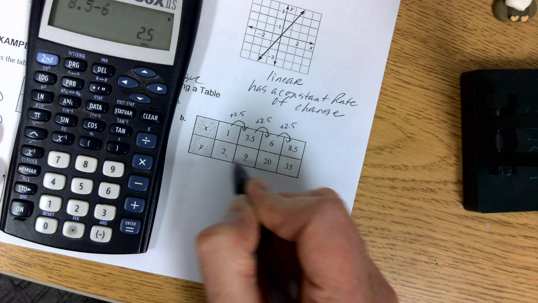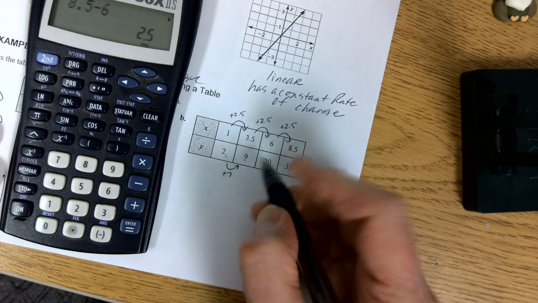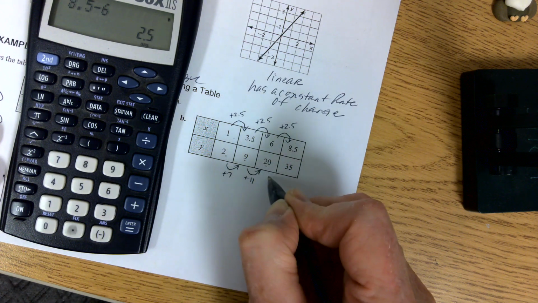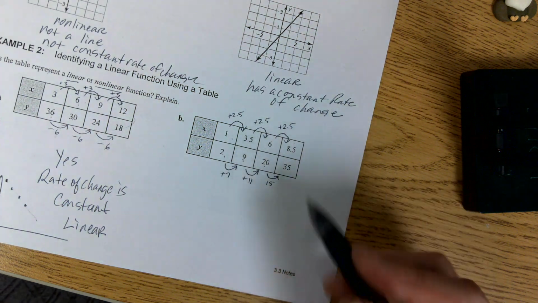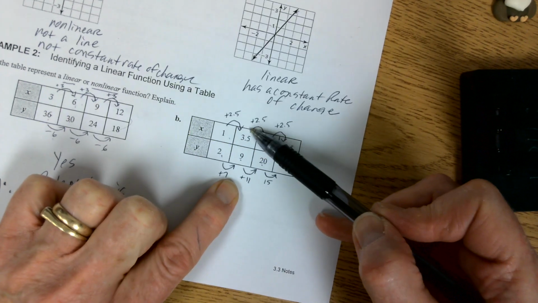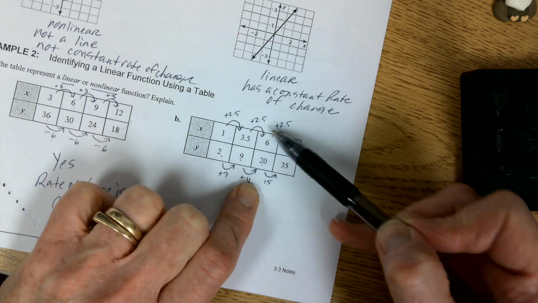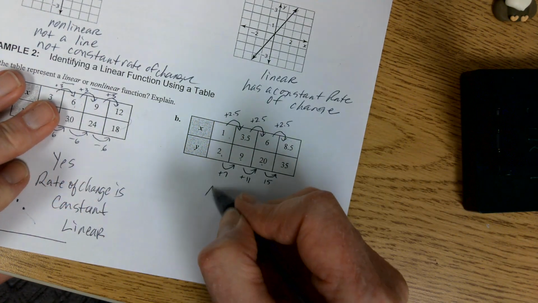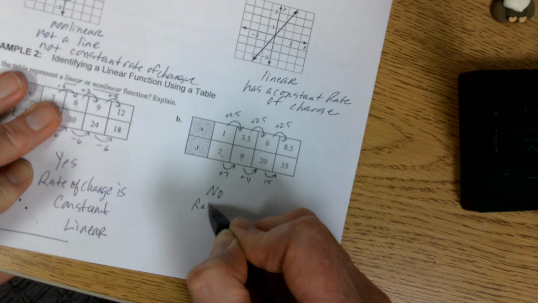2 to 9. 9 minus 2 is 7. You guys can subtract. 20 minus 9 is 11. 35 minus 20 is 15. So when I look at this, this is going up 2.5, and this is going up 7. This is going up 2.5 again, but now it's going up 11. This is going up 2.5, but now it's going up 15. No, the rate of change is not constant.